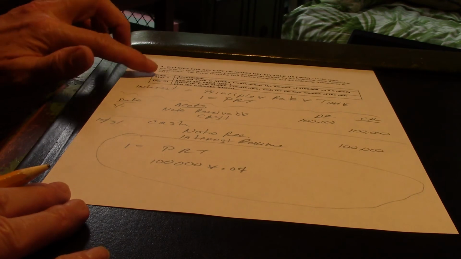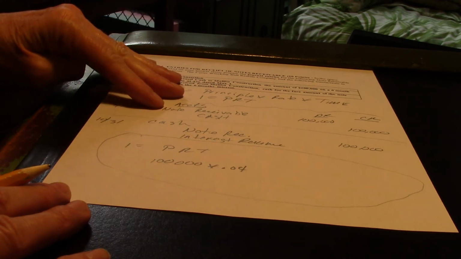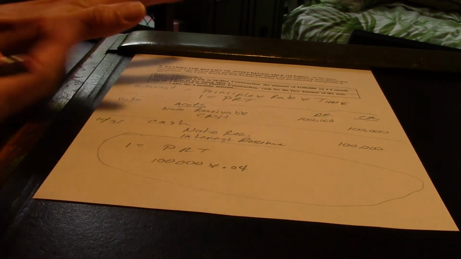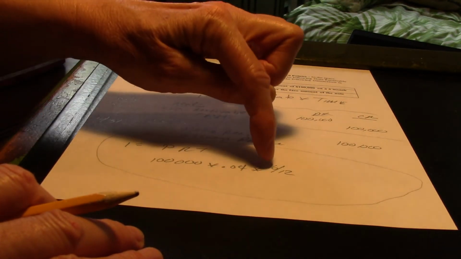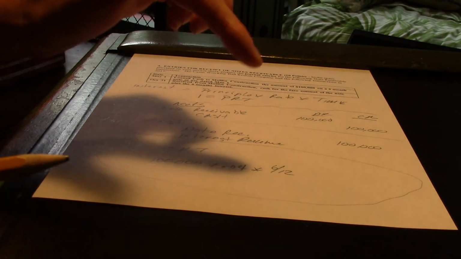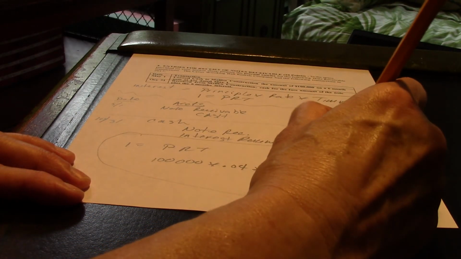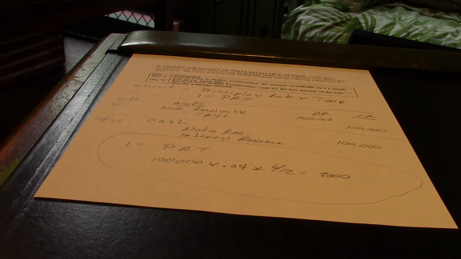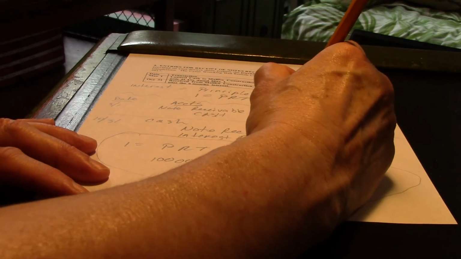How many months? Well, this is on May 1st. So all of May, June, July, August, September, October. So 6 months. Of course, I told you there, 6 months. Times 6/12, right? Because this is an annual rate, I have to calculate that as what part of the year it is. So 100,000 times 0.04 times a half is equal to $2,000. So my interest revenue is 2,000 and cash is $102,000.